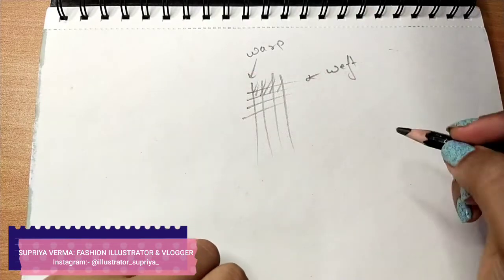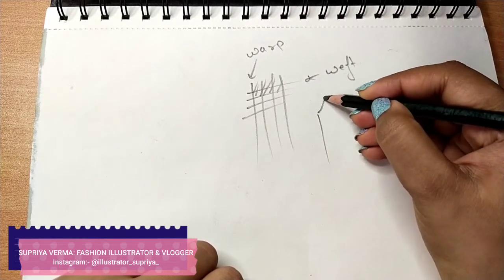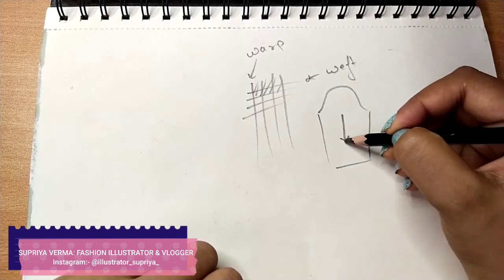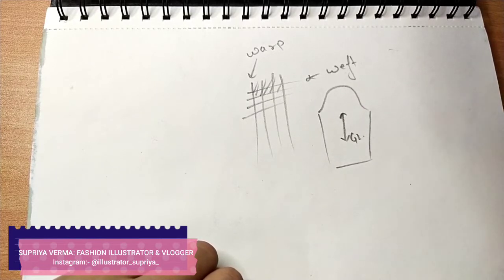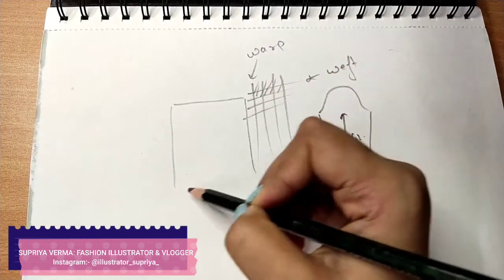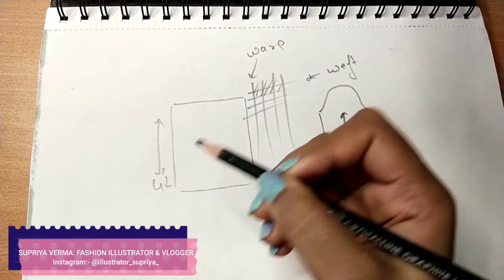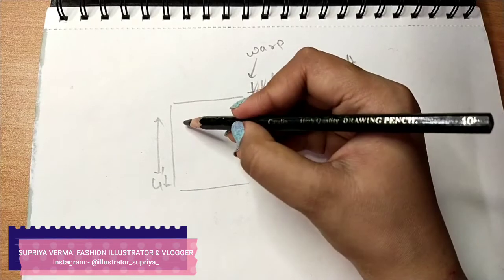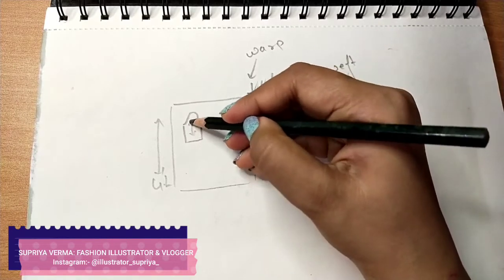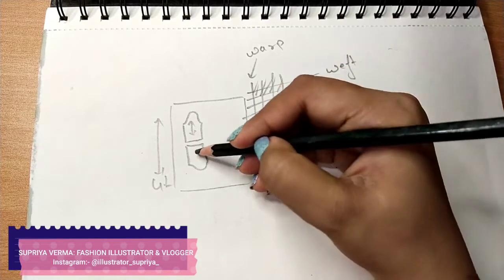For example, let's take a sleeve pattern and we place this green line, right? When we lay out this pattern, we follow the same direction. This is your green line, so we lay out this sleeve pattern like this, or maybe like this.